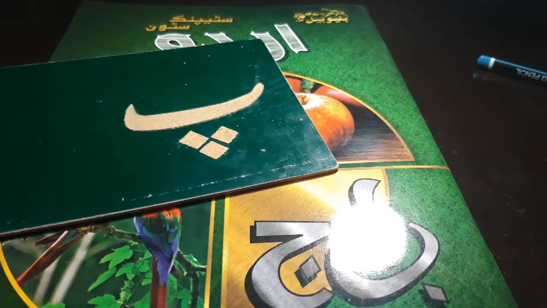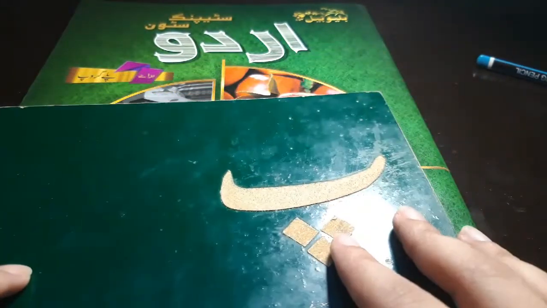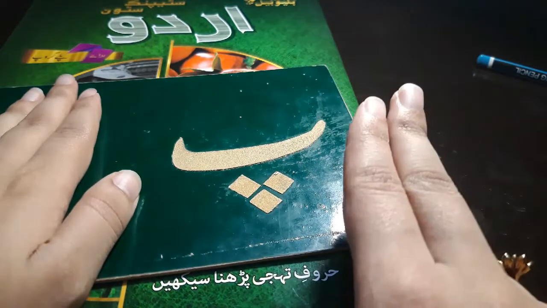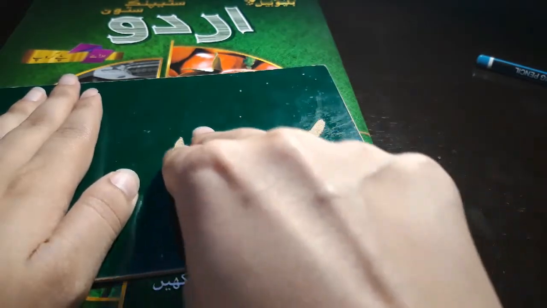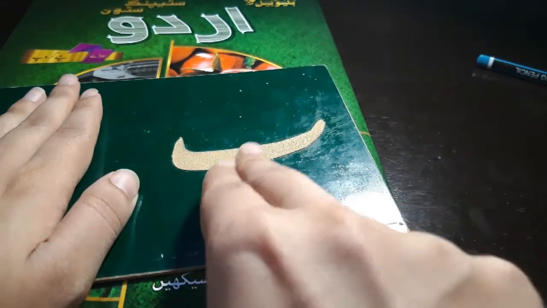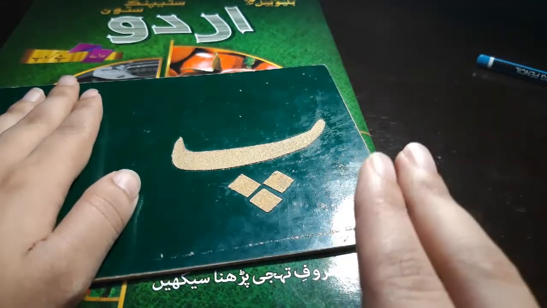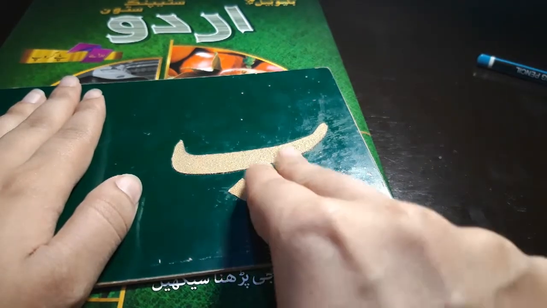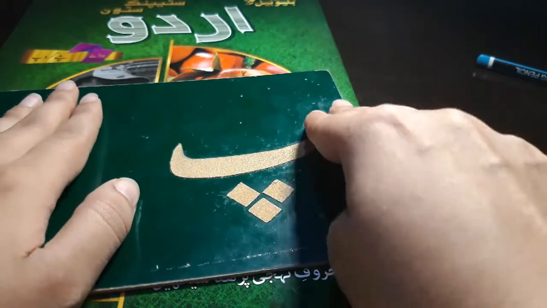As you know, we have a rhyme in Urdu for all the letters, and let us trace it first, and then I will tell you what is the rhyme for paper. Put your left hand here, hold out two fingers and trace it. 1, 2, 3, and be sure to trace the dots individually.